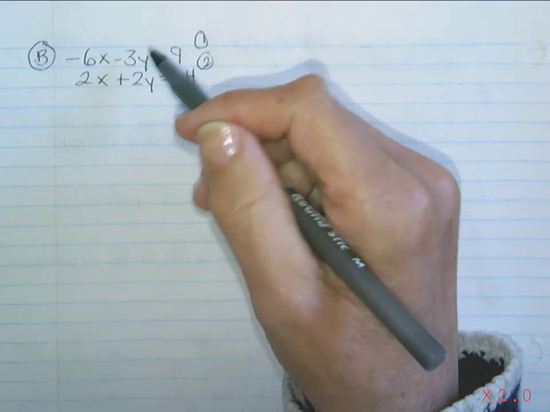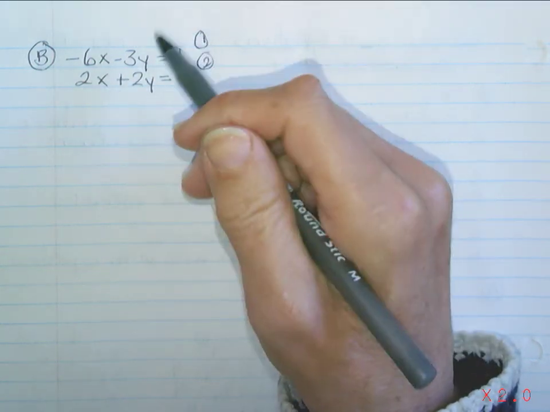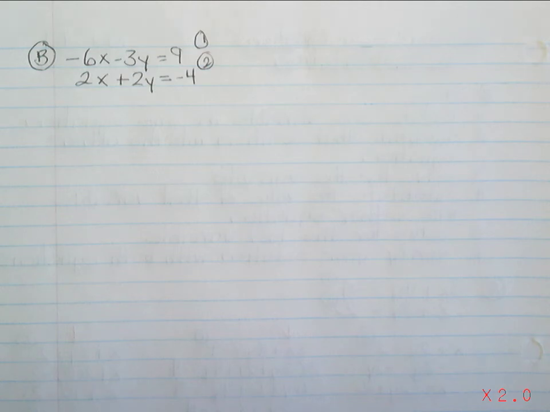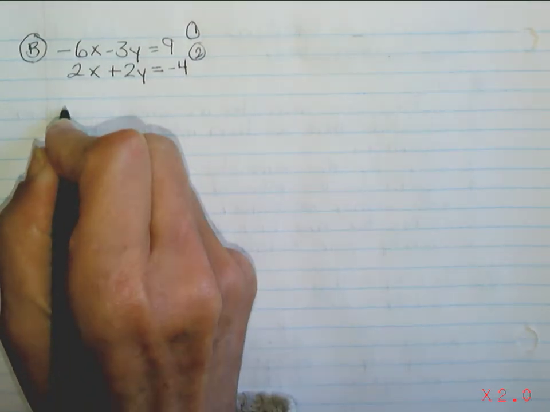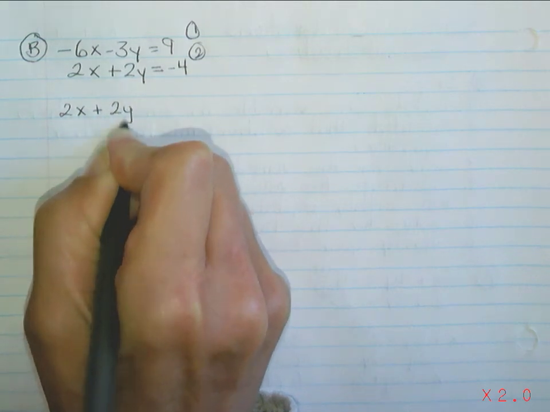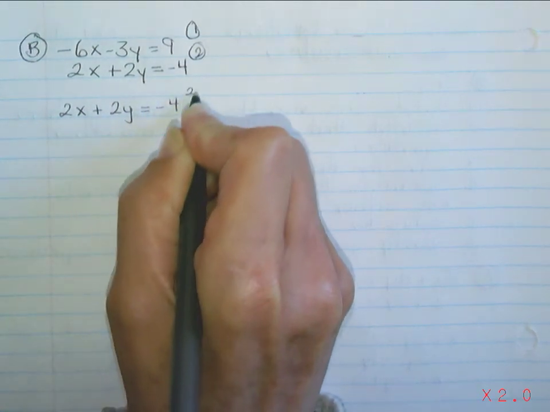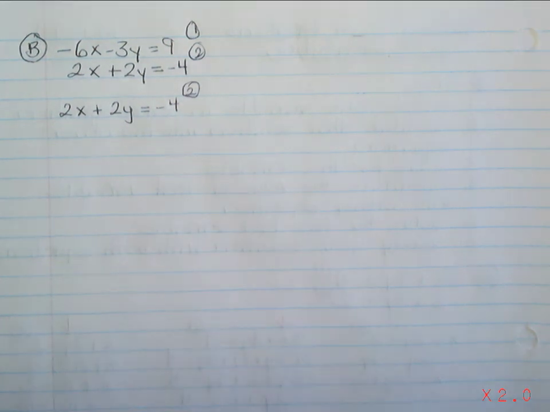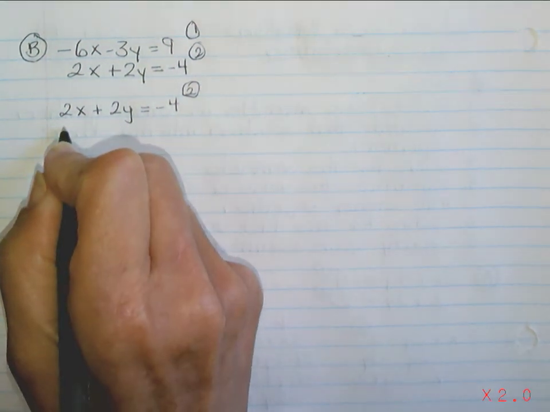If you have to divide 9 by 3, that'll kind of work, but then it's a little messy. When I look at it, I always try to pick the simpler one. So I'm going to go for this. I'm going to use the 2's and the -4 just because I think it's easier. I studied it, I thought about it, I think it will be easier.